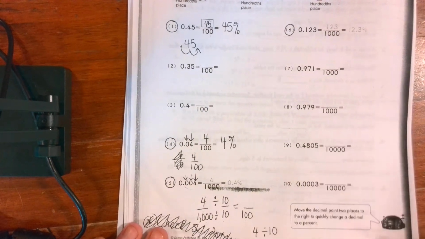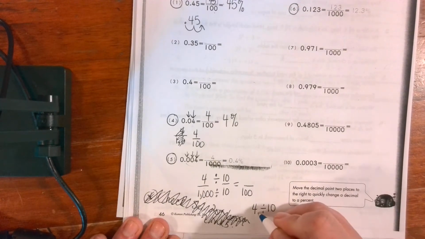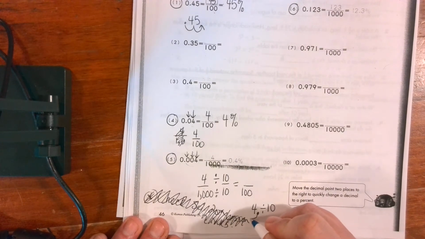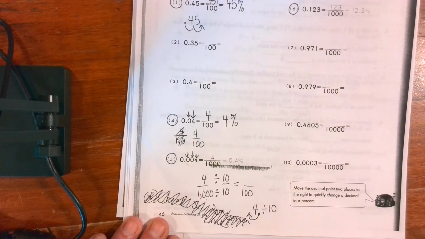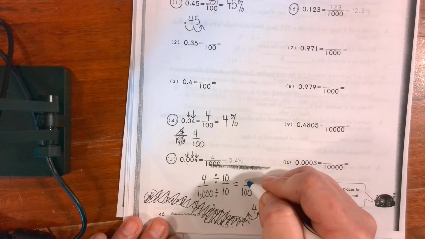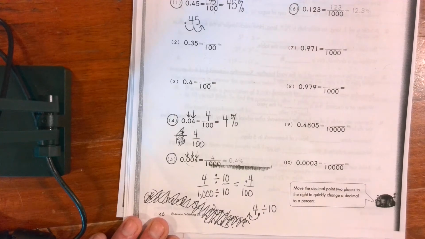Where is the decimal hiding? Behind the number. If we're dividing our decimal, which direction do we move it? Left. And we go one time because it's dividing by 10. So 4 divided by 10 is 4 tenths.